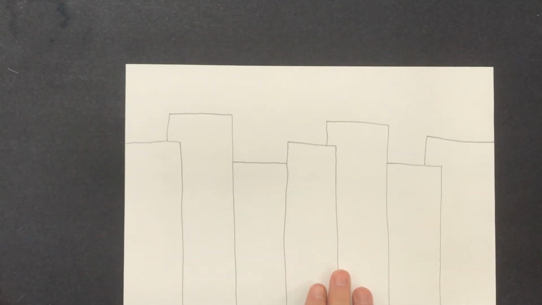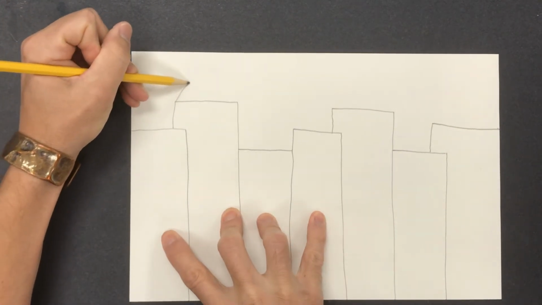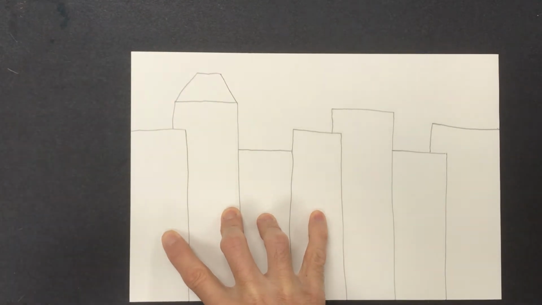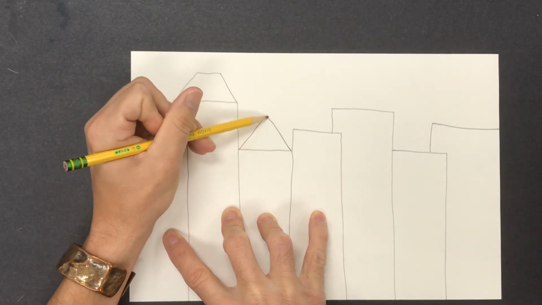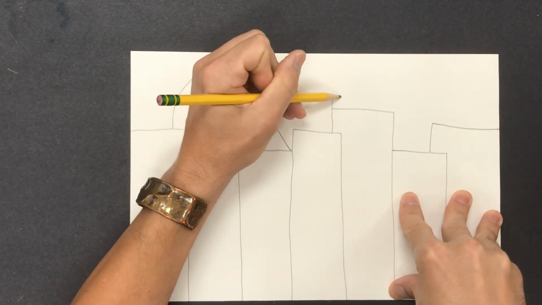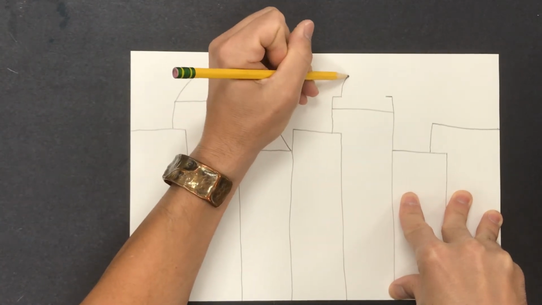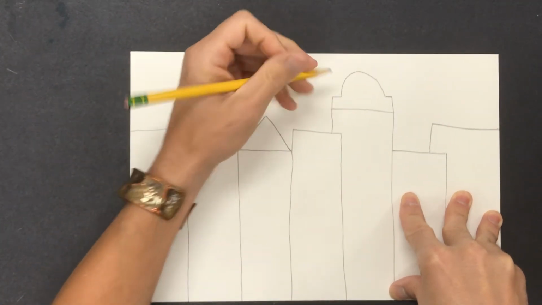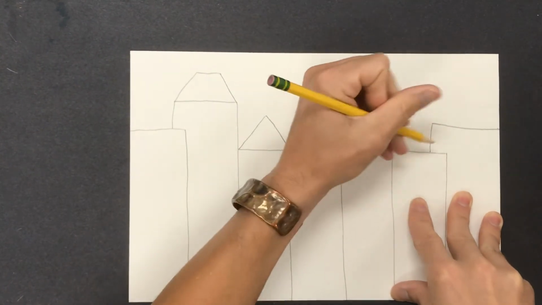So what I'm going to do is I'm going to start to add some different things to the tops of my buildings. So maybe here I have one where the top looks like this trapezoid, and then maybe I have one here that looks like a triangle. Now, I've seen some in downtown Charlotte nearby where it starts out almost like a rectangle, but then all of a sudden you have this semicircle shape on there. So you guys can add whatever you want on there. I'm going to do a square here.